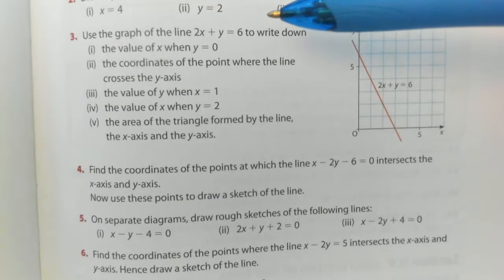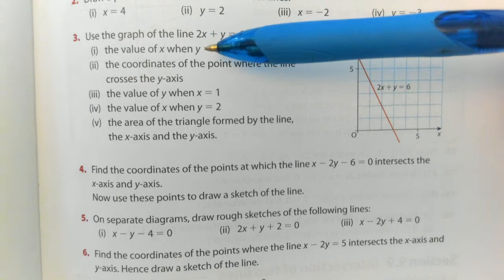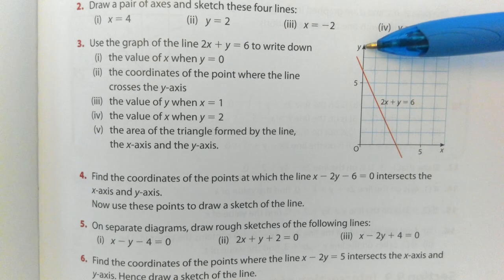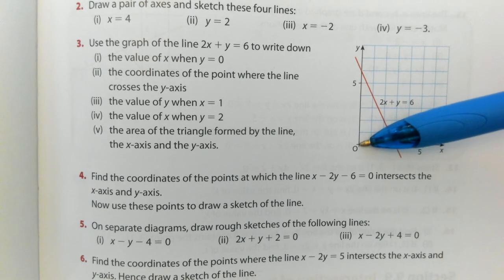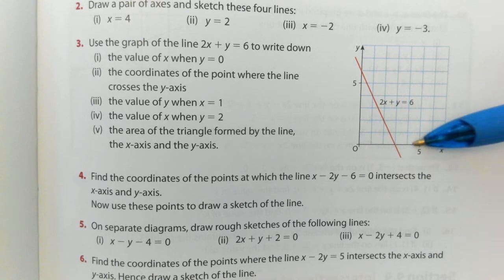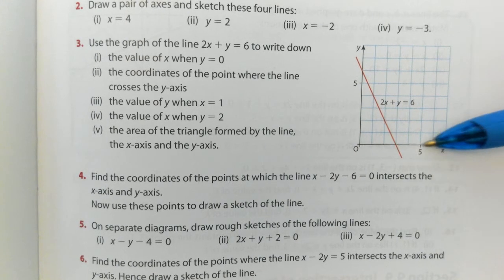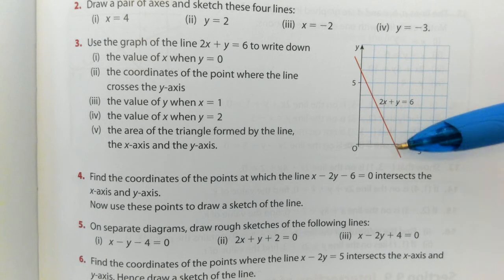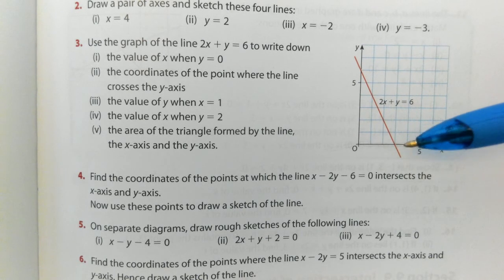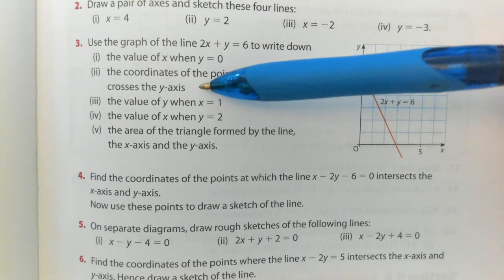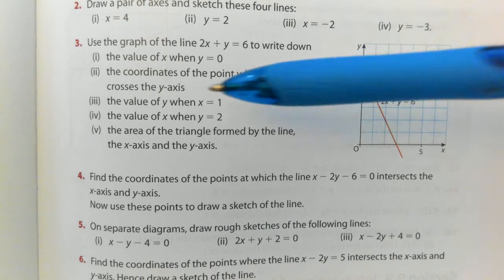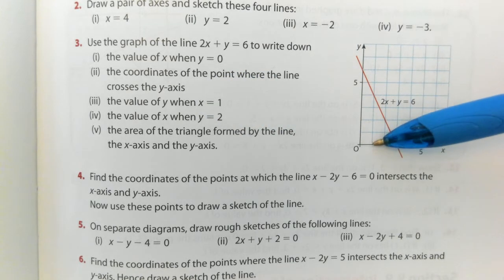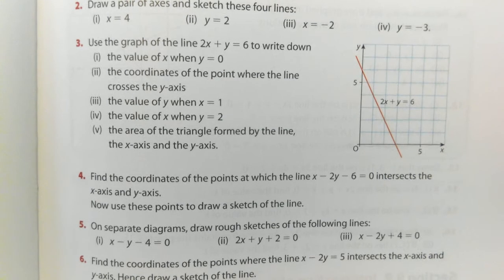So let's look at question 3. The value of x when y is equal to 0, right? So y is not equal to 0 here, y is equal to 5 here, y is equal to 0 anywhere along this line, i.e. the x-axis. So when y is equal to 0, x is equal to, where does it cut? 1, 2, 3, so x equals 3. The coordinates of the point where it cuts the y-axis, oh, you see it there, that's 6, isn't it? So (0, 6). The value of y when x equals 1 is here, go up and across, etc.